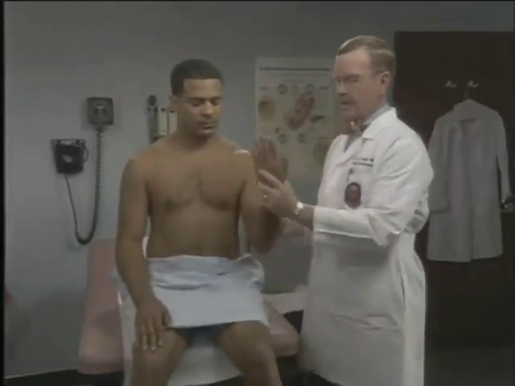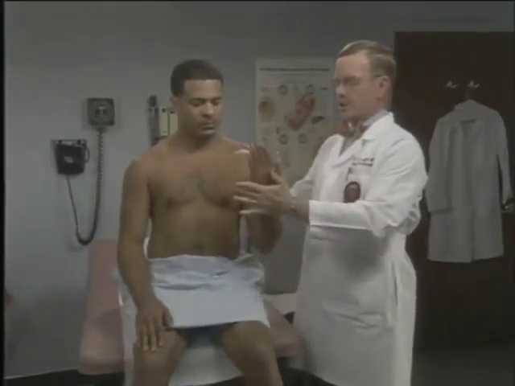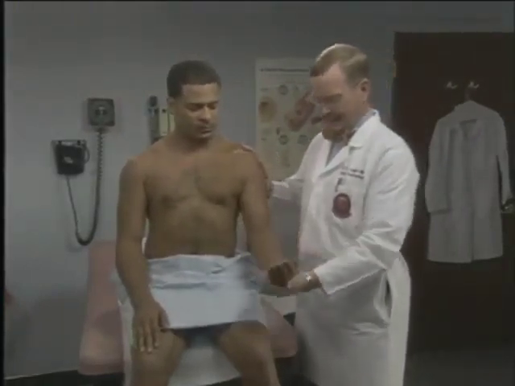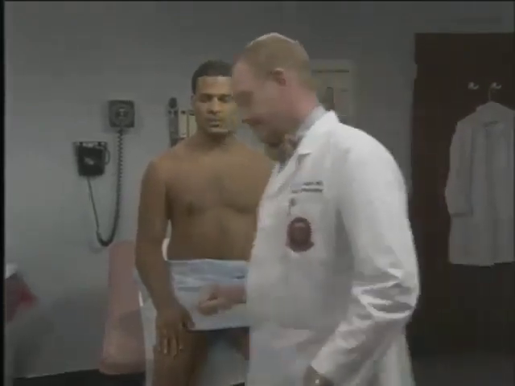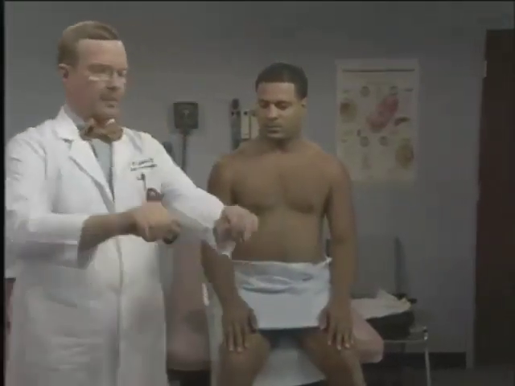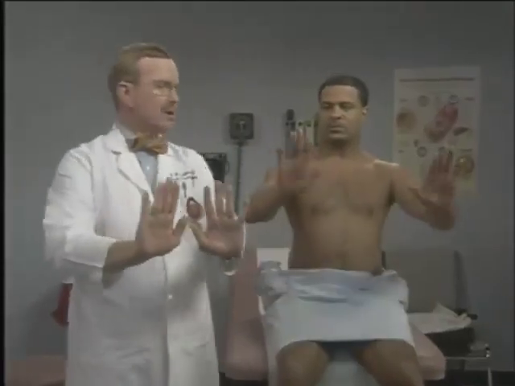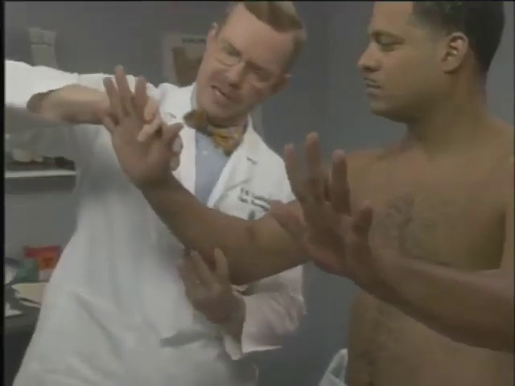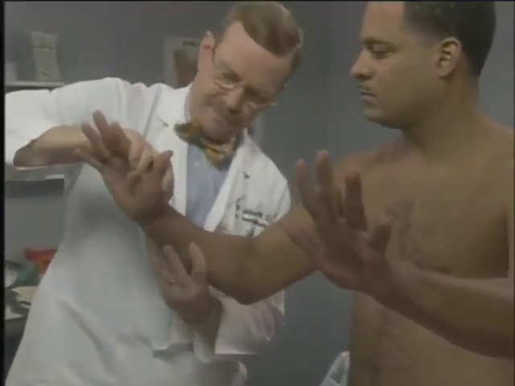And here, push the arm out. Strong. Next, test flexion and extension of the patient's wrists. Now put your wrists up like this. Hold them up strong. Good.